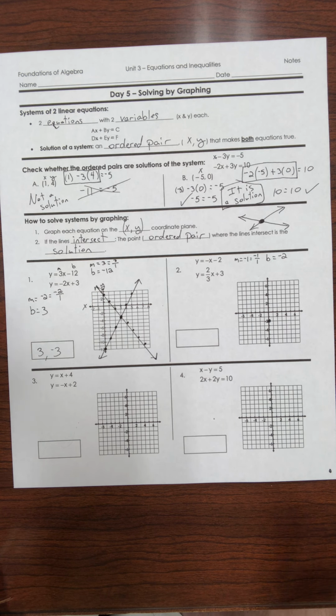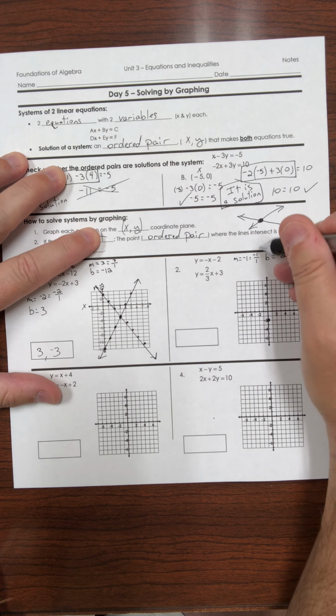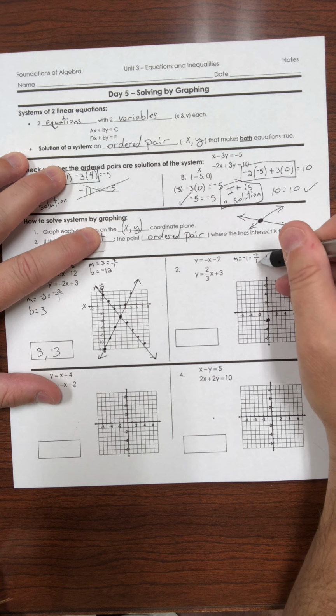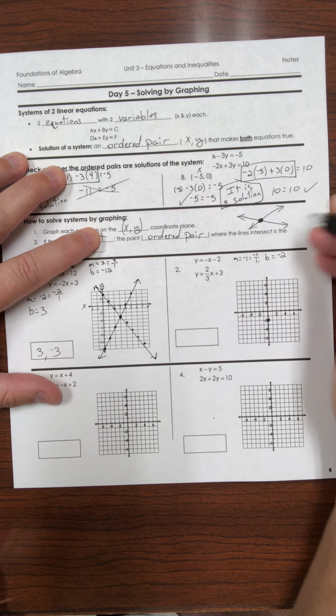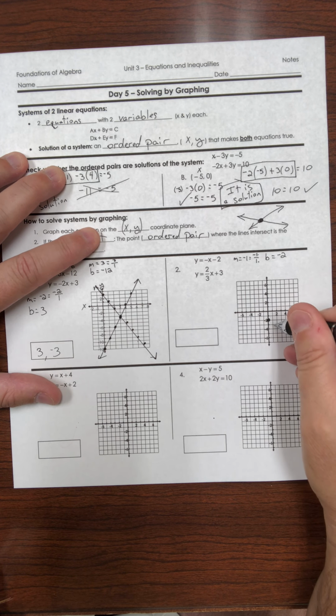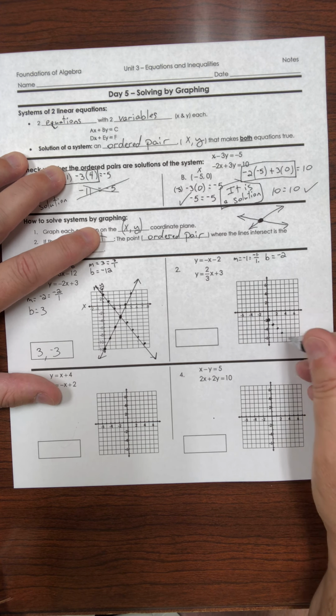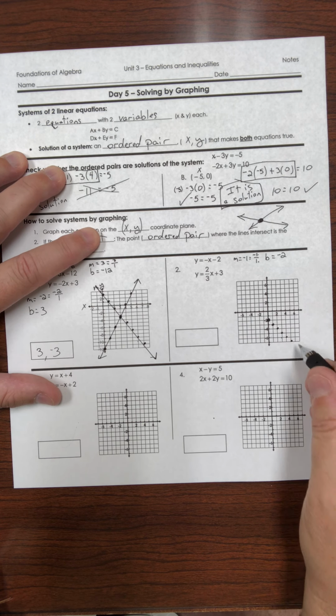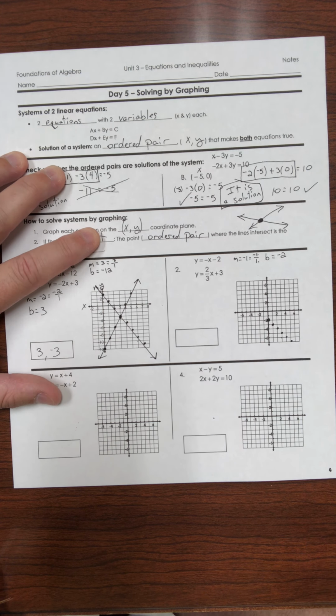Okay, so here's my starting point at negative 2. My rise over run is down 1 to the right 1. So I'm going to go down 1 to the right 1. Keep doing that. But if you'll notice, I don't have any points up here.